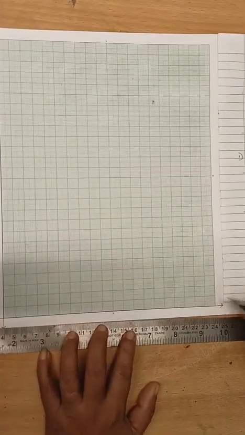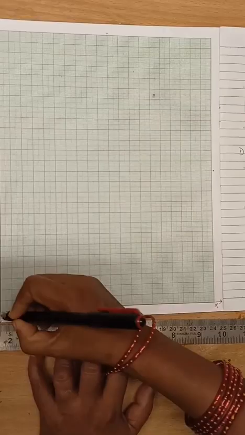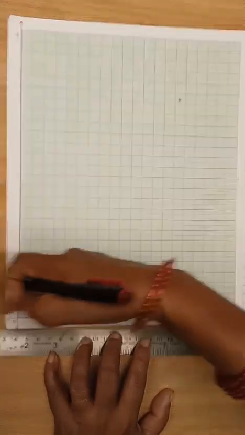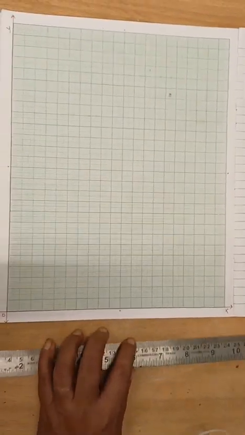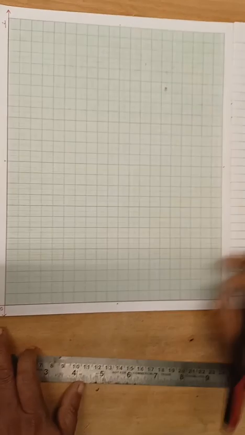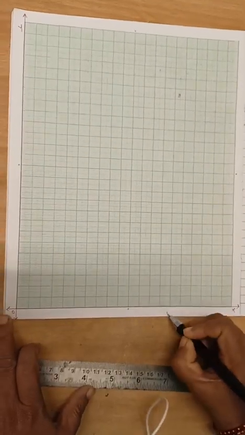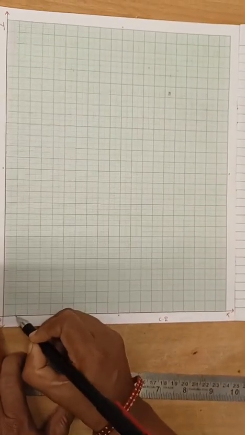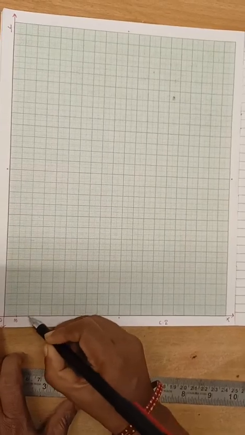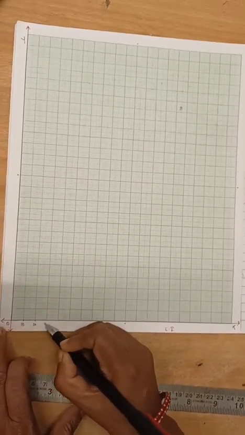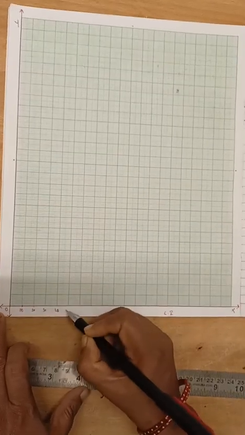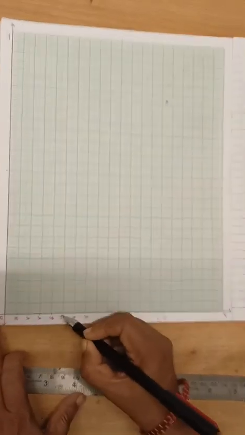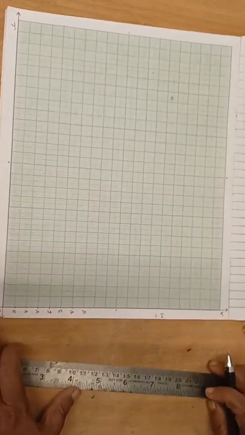First draw the x-axis and mark it as x. The meeting point is 0. The vertical line is the y-axis, the horizontal line is the x-axis. You know how to mark the numbers. Here we are marking the class intervals through the x-axis. Already 0 is there. At the next dark line you have to mark 10, then 20, 30, 40, 50, 60, 70.